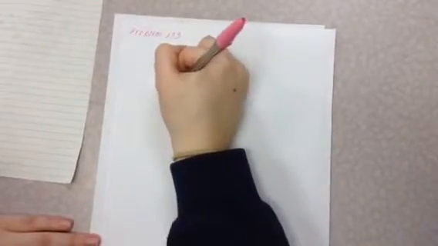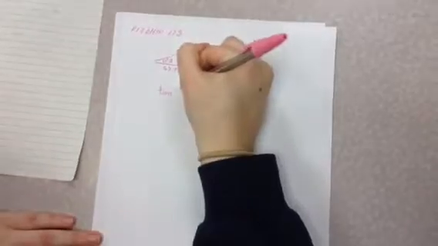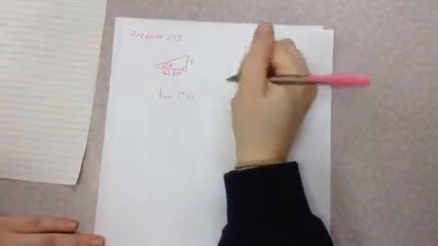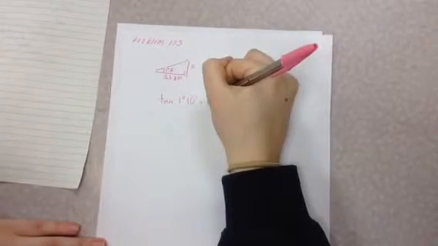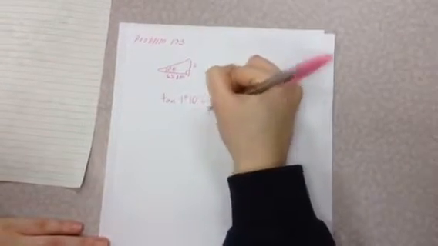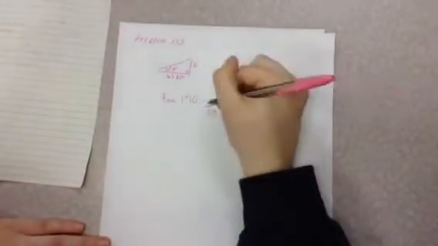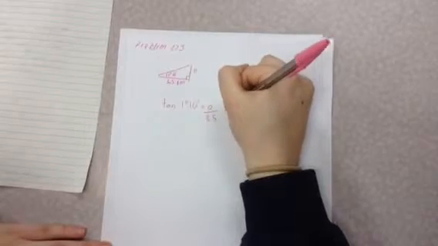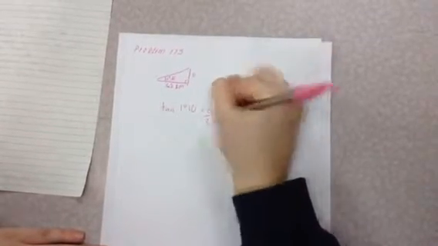So tan of the angle 1 degree 10 minutes is going to equal the opposite over the adjacent, which is 3.5. And so to figure this out, we are going to multiply both sides by 3.5. This will cancel on that side, and then we are just going to use a calculator to multiply these two.